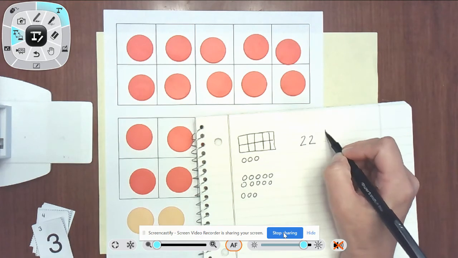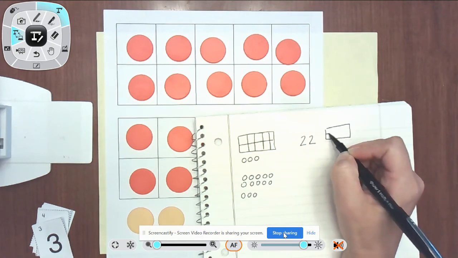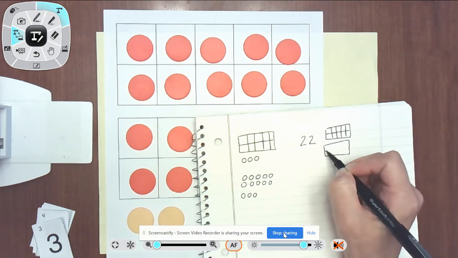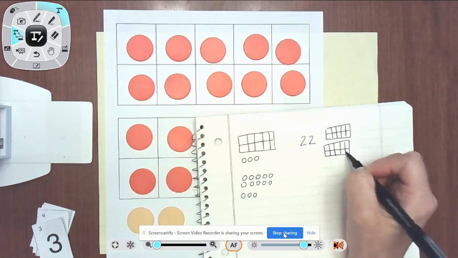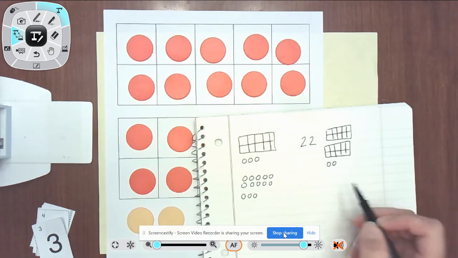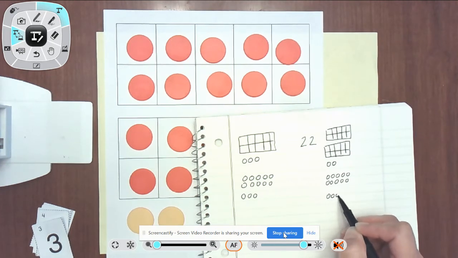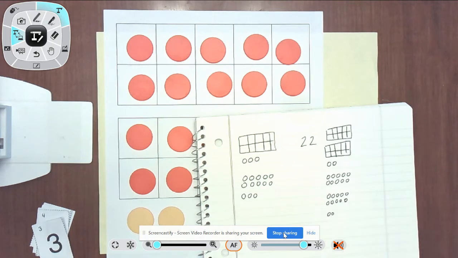When they're moving up, we do still want to keep that organization so they can either use their 10 frame to show it, or they can keep it organized with their individual groups of 10 as they start to build more trust.